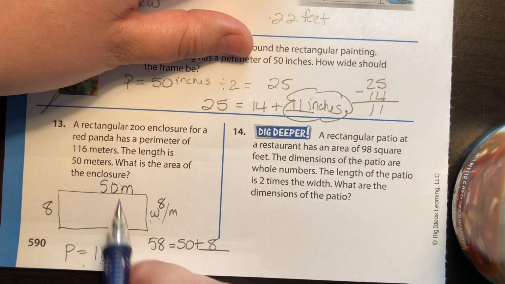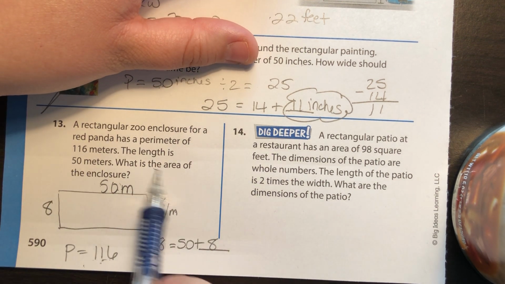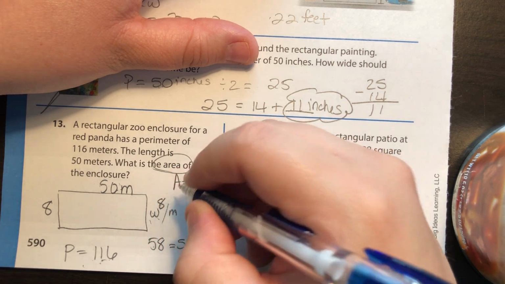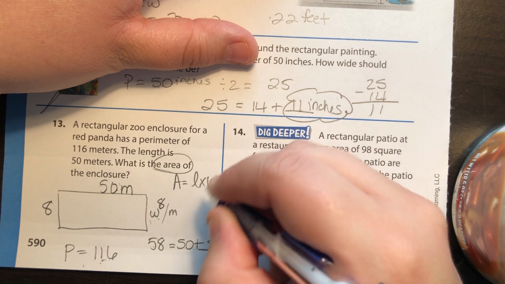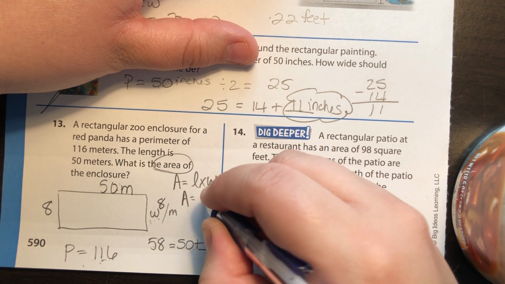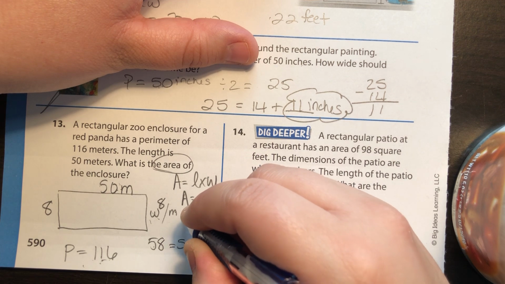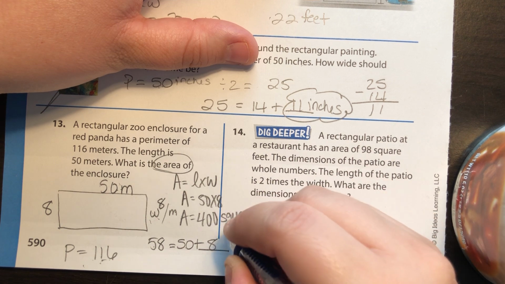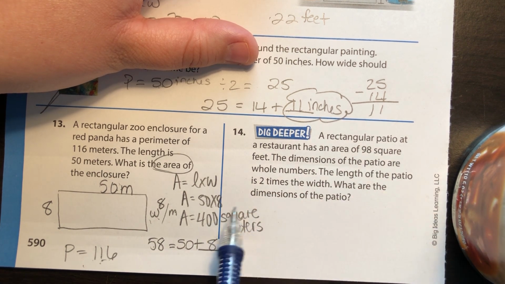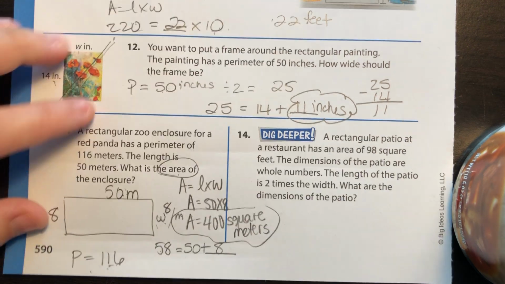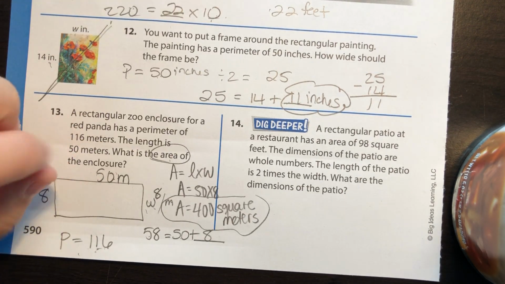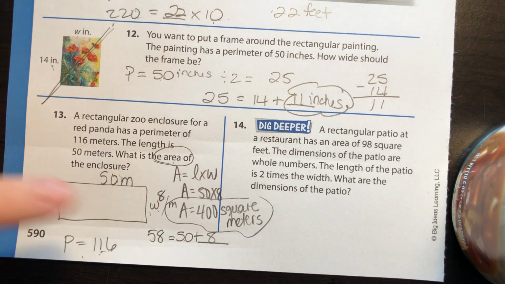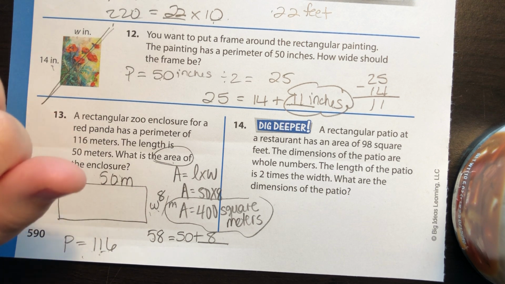is 8. Now they want the area of the enclosure. Well, since they want the area and I found that the width is 8, now I can do the formula for area, which is length times width. And I know that 50 times 8 is going to give me 400 square meters. So I actually had to use the perimeter to find the missing side and then find the area. That's a multi-step problem. I need you to rewind that and watch it again if you need to, okay?